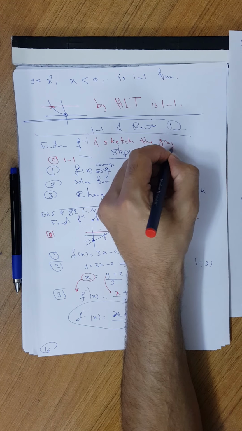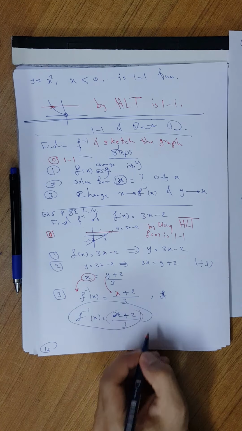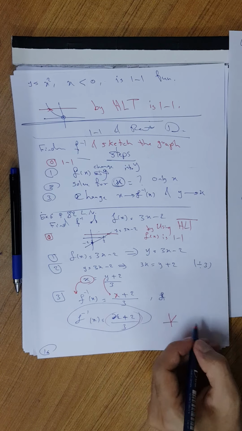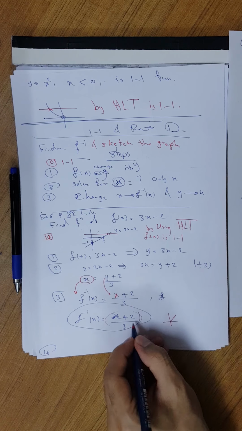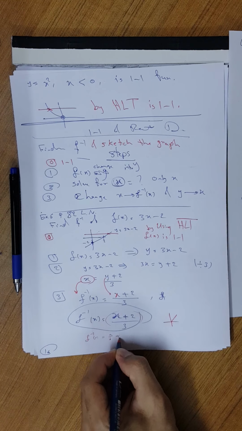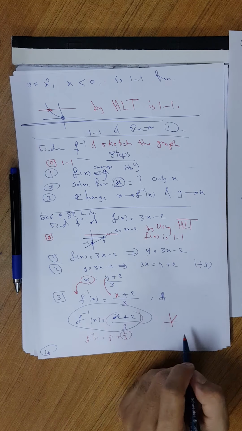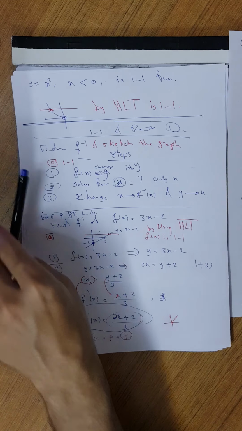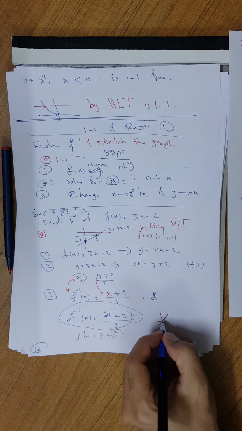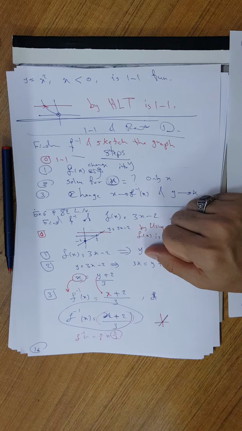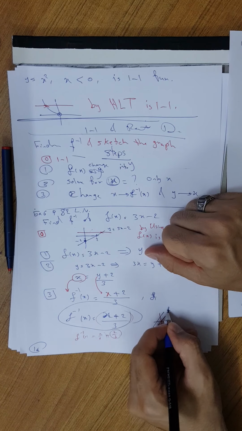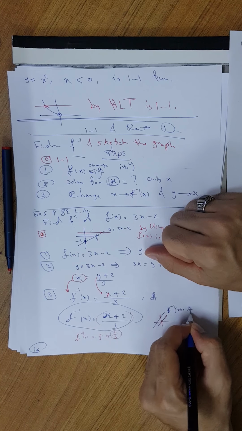When I say sketch the graph, I mean the inverse graph. So I have f inverse of x is equal to x over 3 plus 2 over 3. You know how to sketch this one from section 2.2. You have x over 3, and plus means going up, because outside the graph is not like that.